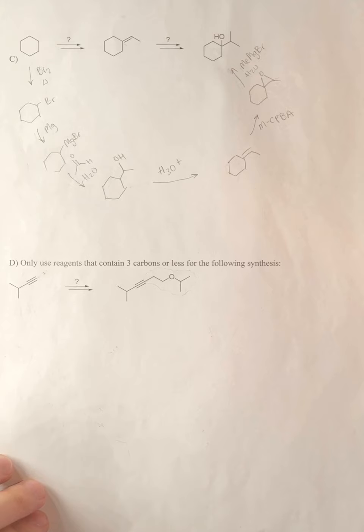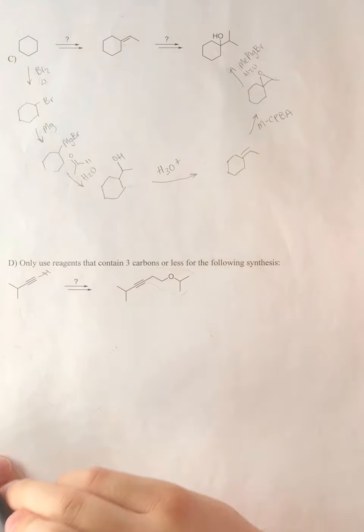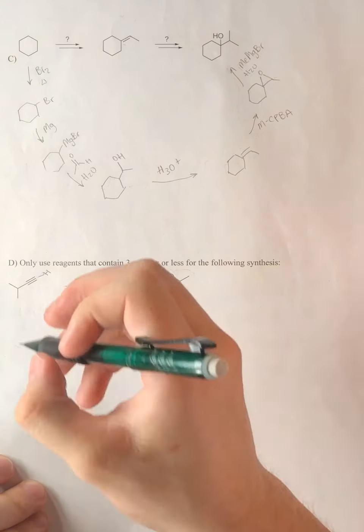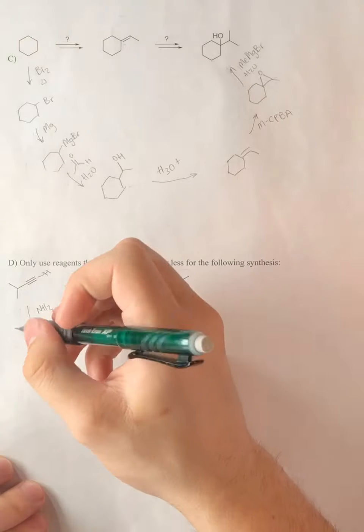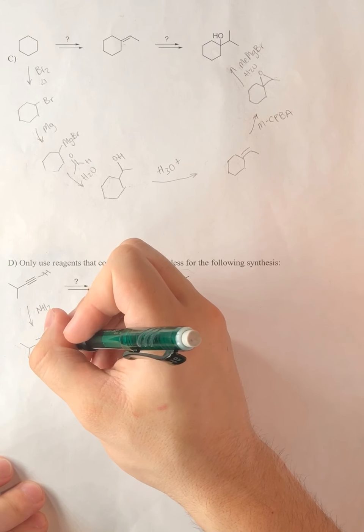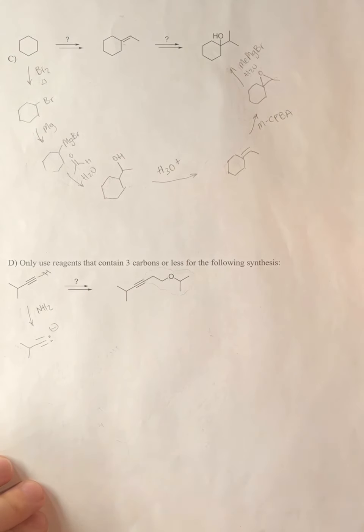So the first thing we're going to want to do is remember that the alkyne has a hydrogen right here, and that we're going to need to deprotonate that hydrogen. To do so, we're going to use NH2-, and that should give us this intermediate. Now this has been converted into a nucleophile.